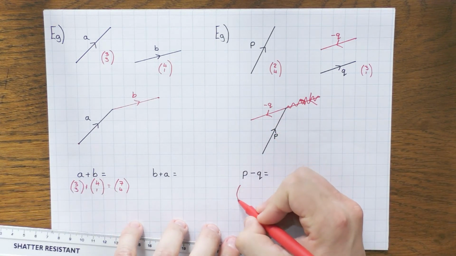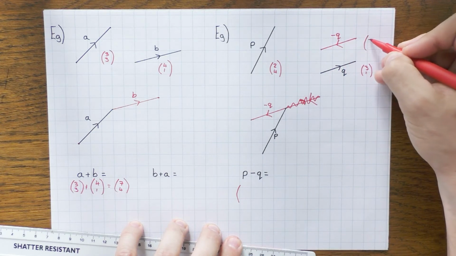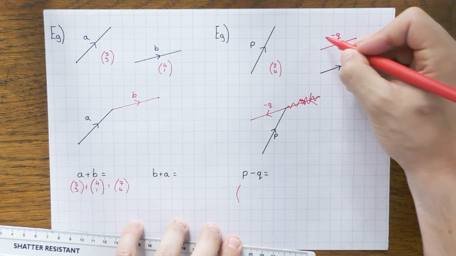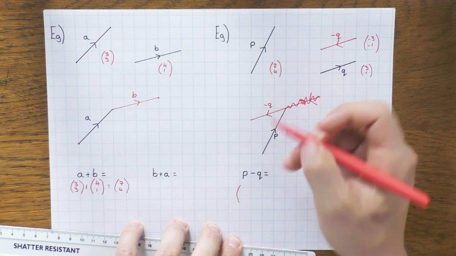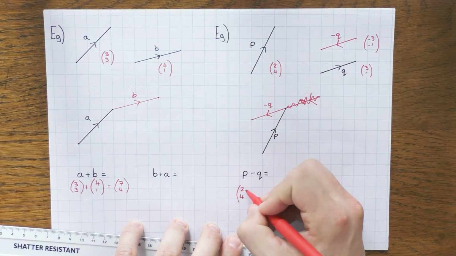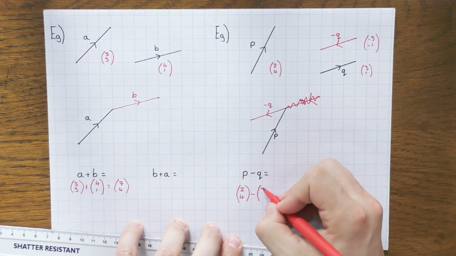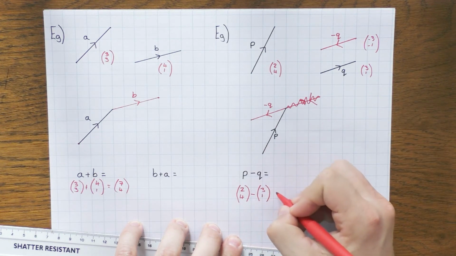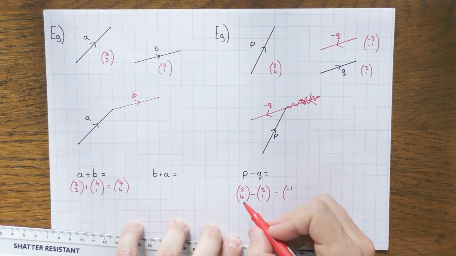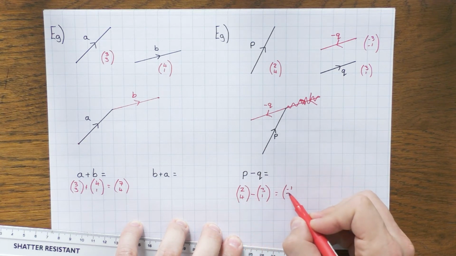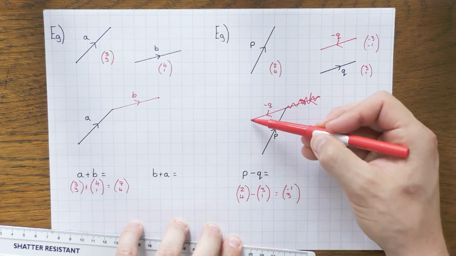And let's have a look what that looks like. So minus Q, starting from this point to this point, would be minus 3, minus 1, left 3, down 1. So P is 2, 4, and I'm taking away Q, so taking away 3, 1. So 2 minus 3 leaves me with minus 1. And then 4, take away 1 is 3. Let's have a look. If I'm starting at this point here, minus 1 to the left, up 3, so that works.